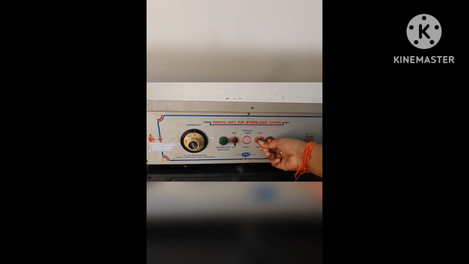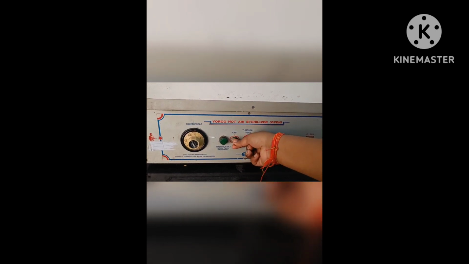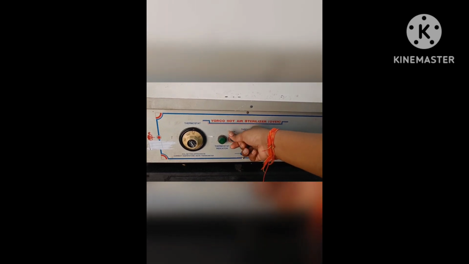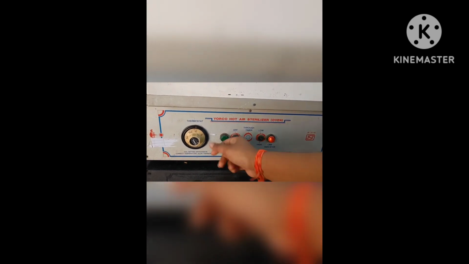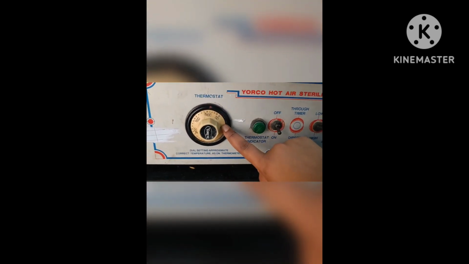Now, coming to the applications of the hot air oven, it is used for the sterilization of laboratory equipment such as glassware, flasks, pipettes, petri plates, and test tubes, culture media, metal items, forceps, spatulas, scalpels, scissors, non-volatile compounds, zinc and starch powder, sulfonamide, and other materials that contain oils.